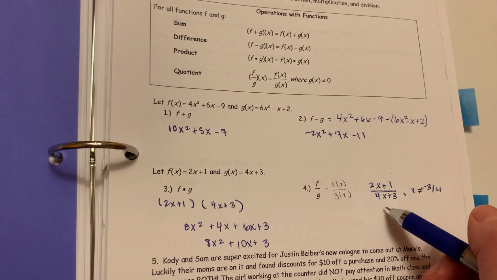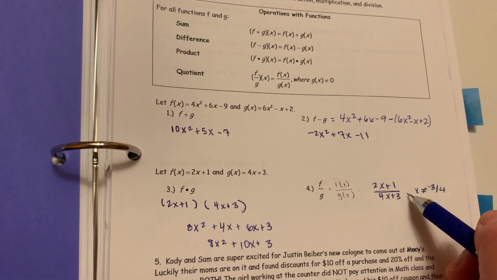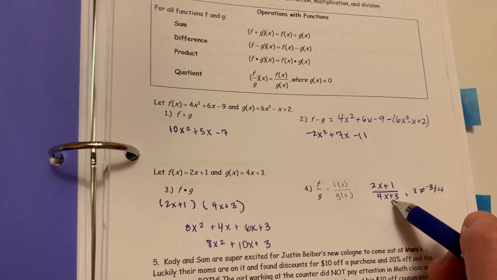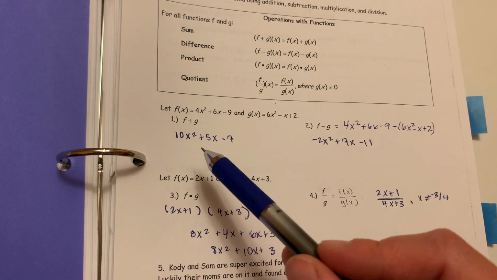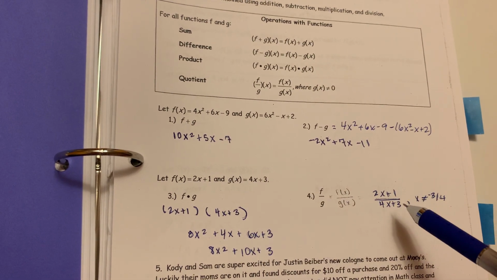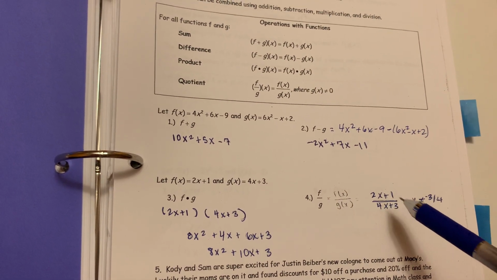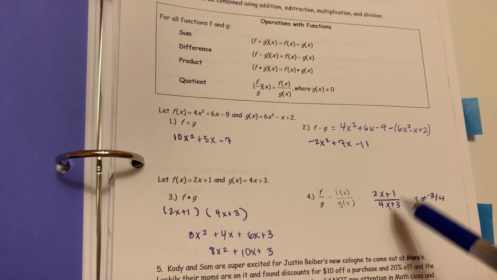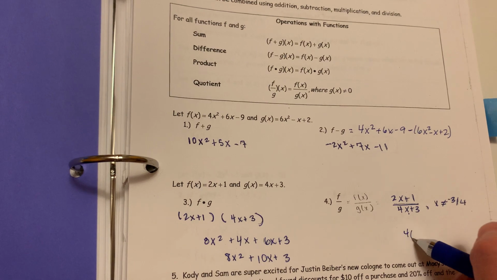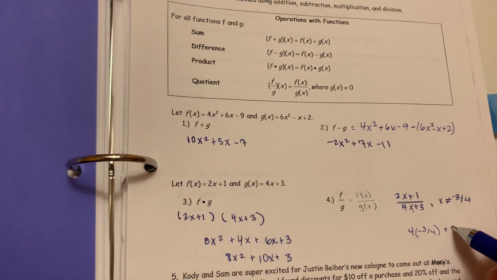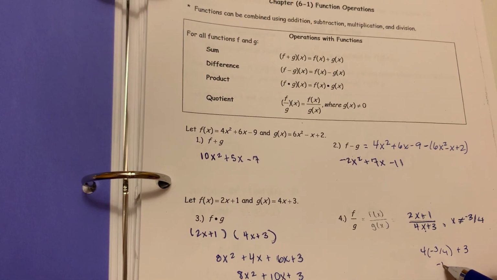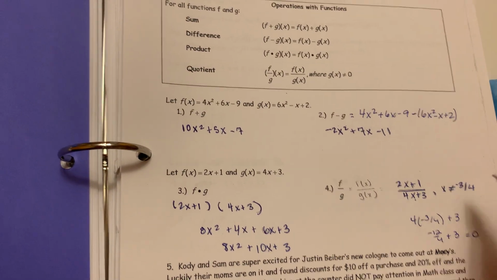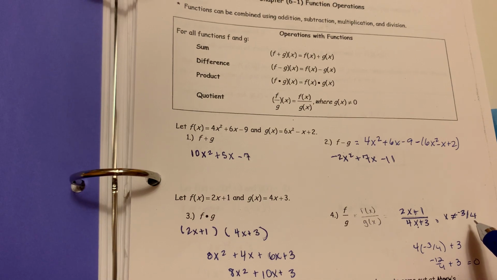What can't you divide by in mathematics? Zero. So you have to tell your reader, by the way, there's a number you can't use for this. The reader can put any number in here and we won't have errors. But if a person reading this puts in negative 3/4, you're going to get 0. You don't want that. So you're going to tell the reader, do not let this be negative 3/4.